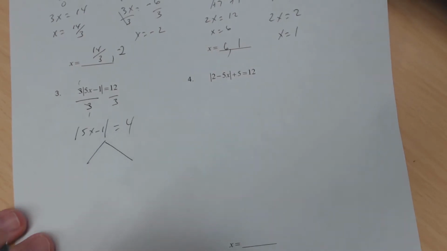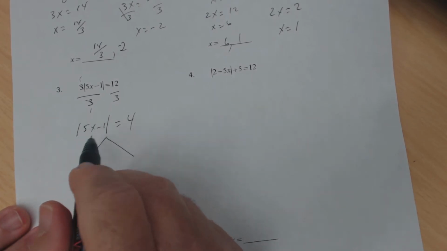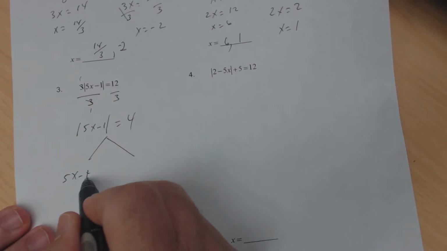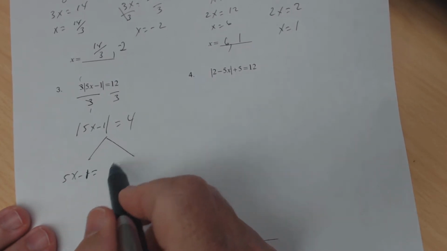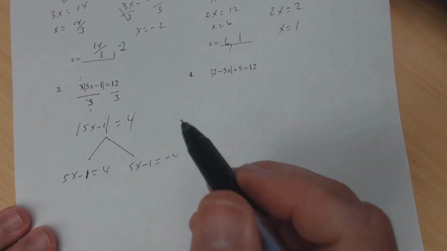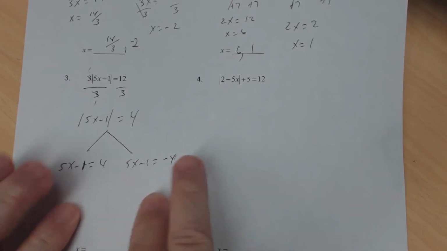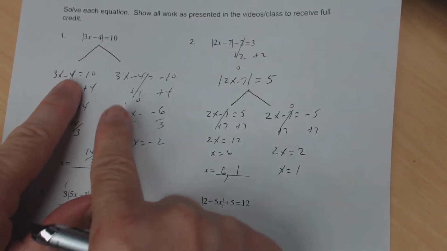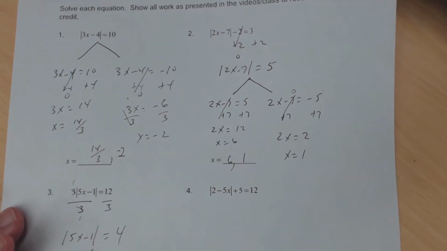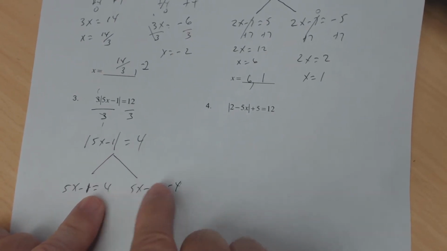Now you're going to write two linear equations, since this is linear. What's inside the absolute value bar, 5x minus 1, is going to equal 4, and then 5x minus 1 is equal to the opposite of 4. Remember, you just rewrite what's inside: 5x minus 1, 5x minus 1; 3x minus 4, 3x minus 4; 2x minus 7, 2x minus 7. And on the right side, whatever that number is, you say 4 and its opposite.